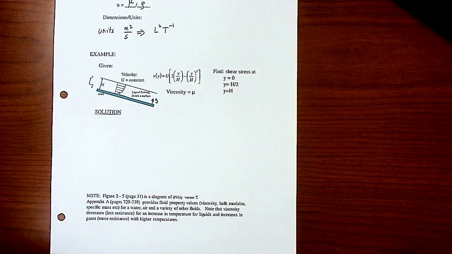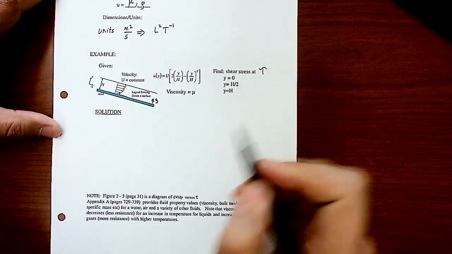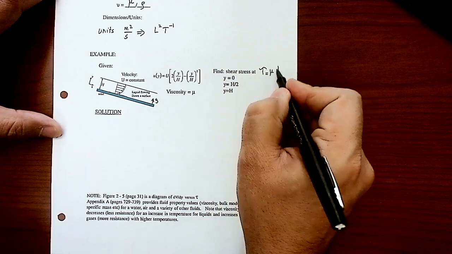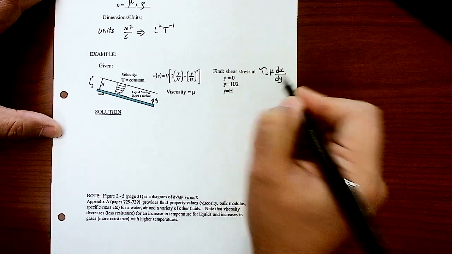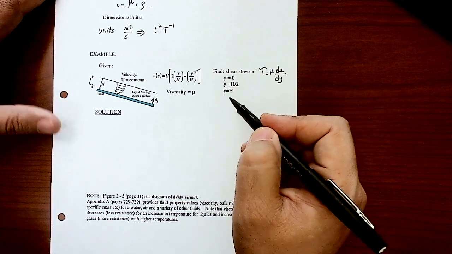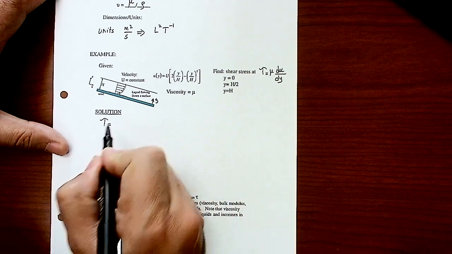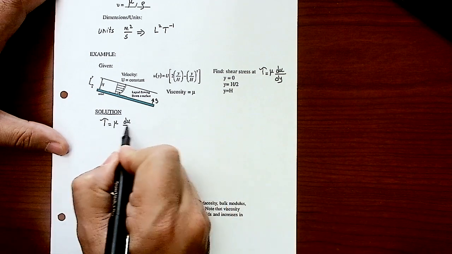Okay, so let's see what the problem is asking for. Use viscosity of mu. Find the shear stress. I want to get tau, the shear stress, which is equal to mu du by dy at different locations: at y equals 0, at y equals h over 2, at y equals h. So let's write down the equation. Tau is equal to mu du by dy.